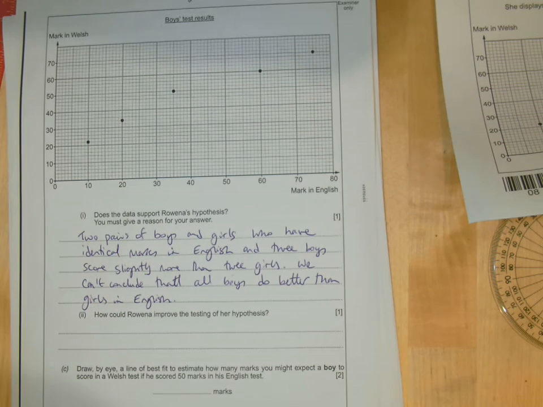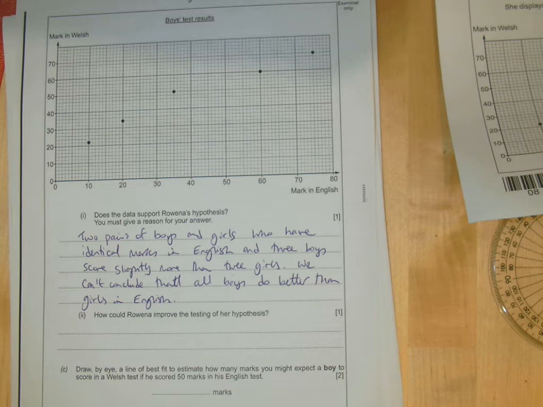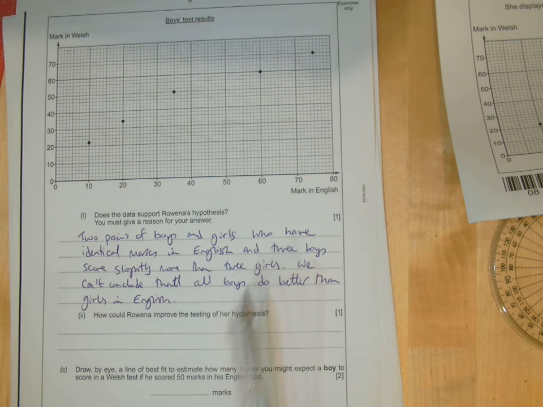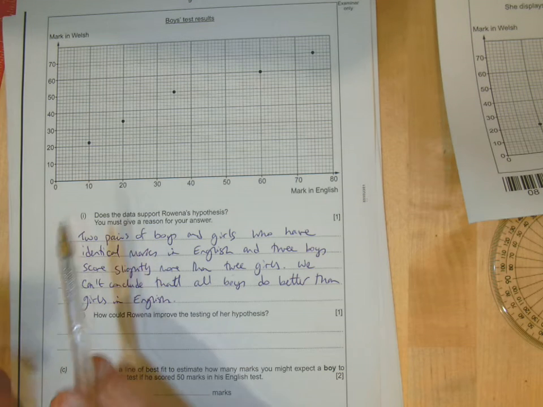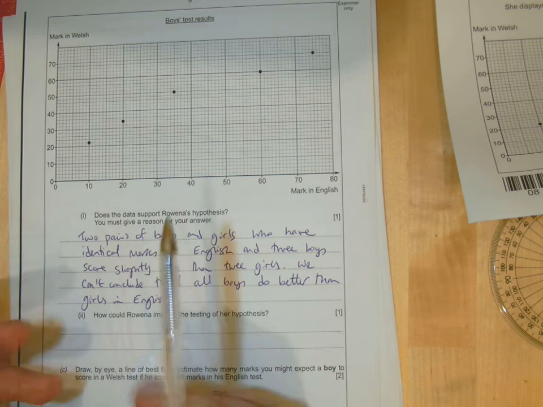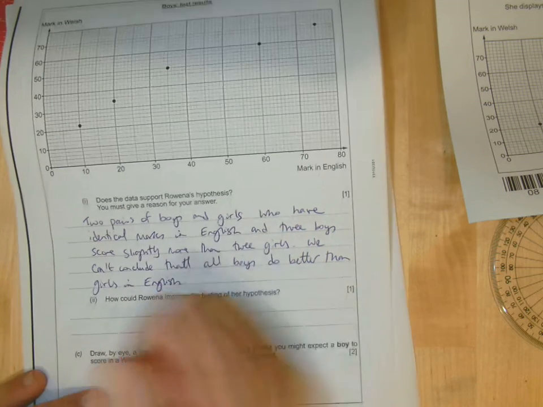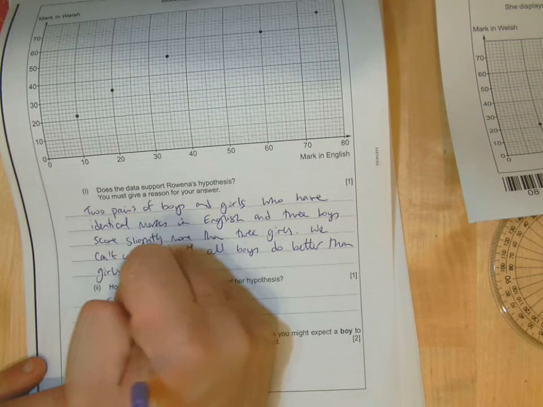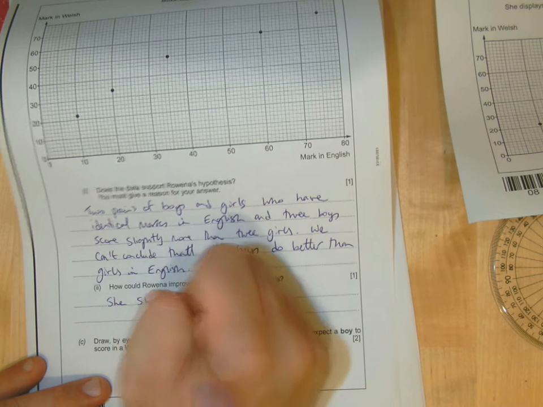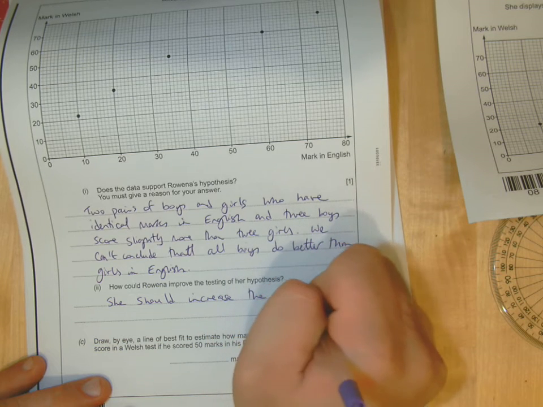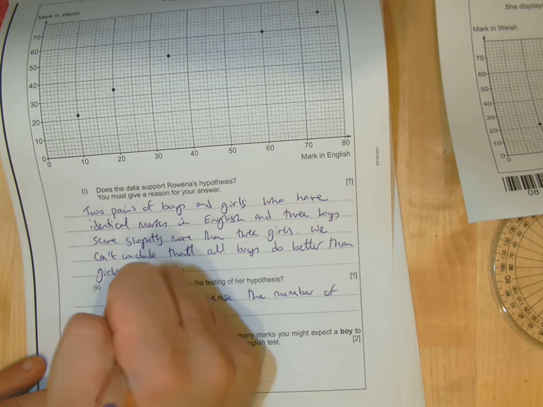Then it says, how could Rowena improve the testing of her hypothesis? Well, we're talking 5 pupils here, 5 girls, 5 boys. There's not enough. If you've got a bigger class, then we can really compare and see if boys are better than girls. We wouldn't have to worry about individual cases where some are the same, some are actually worse. We can compare large data sets. So we need to say she should increase the number of pupils tested.